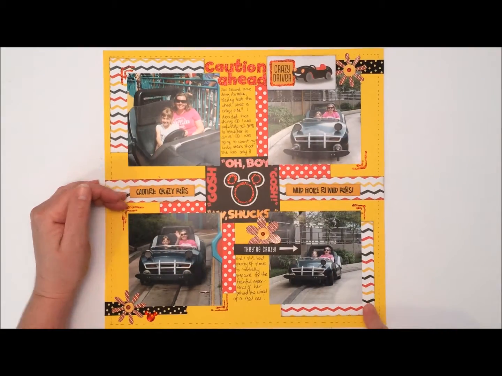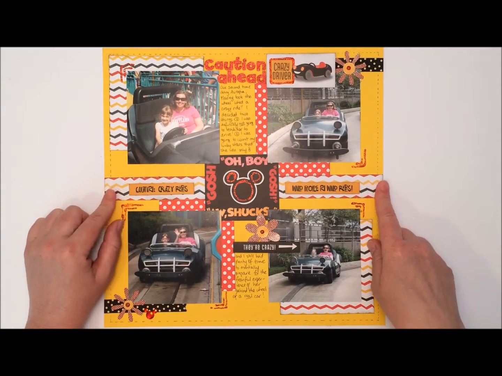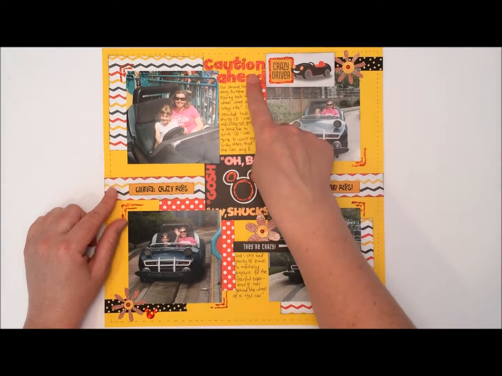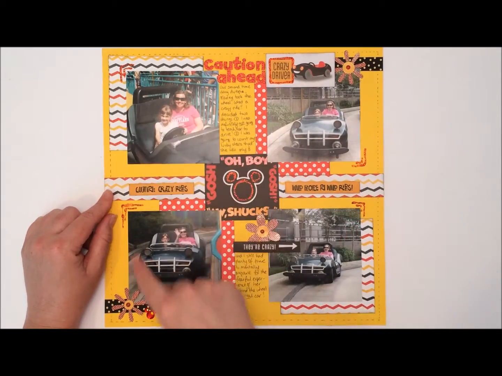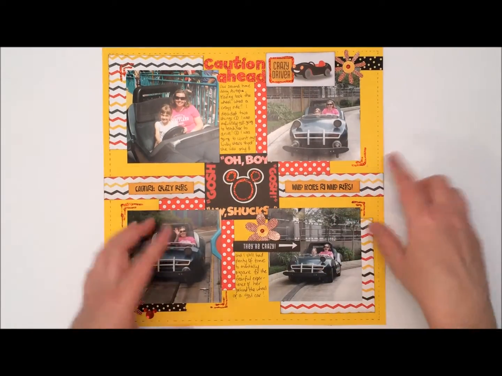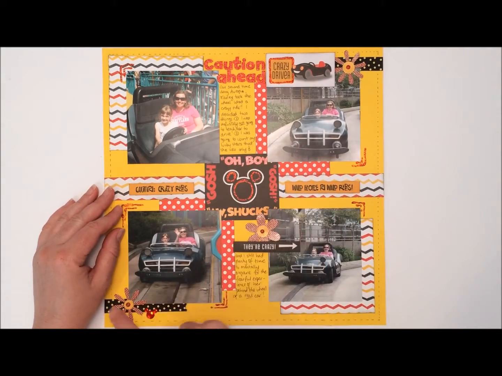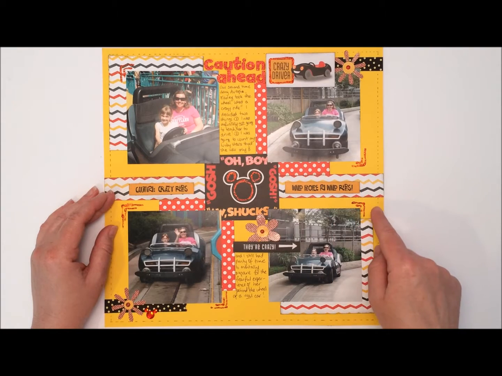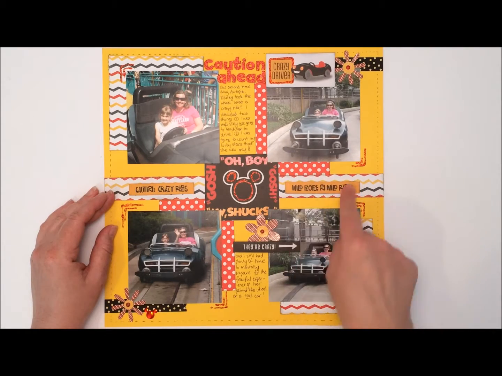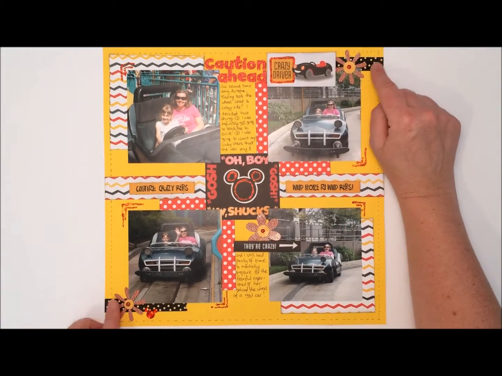You've got the same patterns kitty corner to each other, and in the middle we've got the red glitter alphabets, and we've also got some red stickles that I've dotted around to sort of spread out that element. We've got the same stickers, and then the word strips as well help create that unity. Oh, and washi tape.